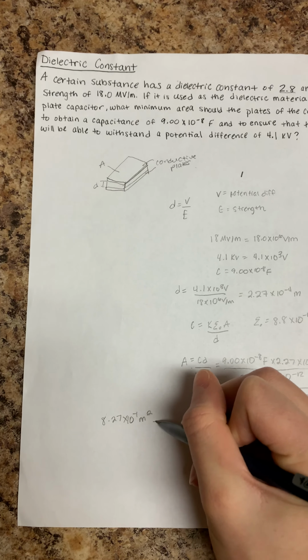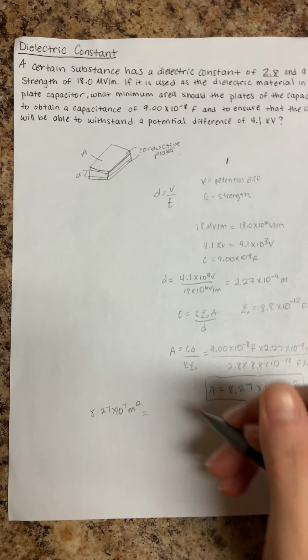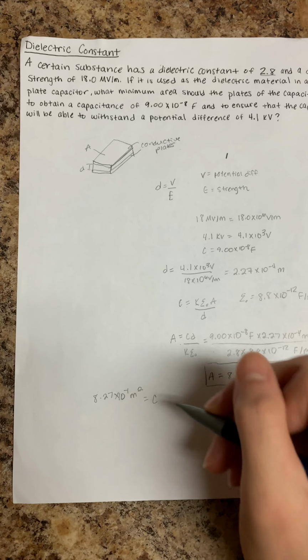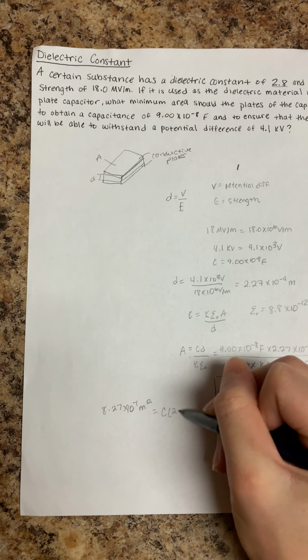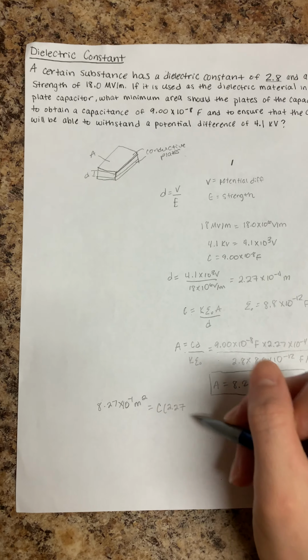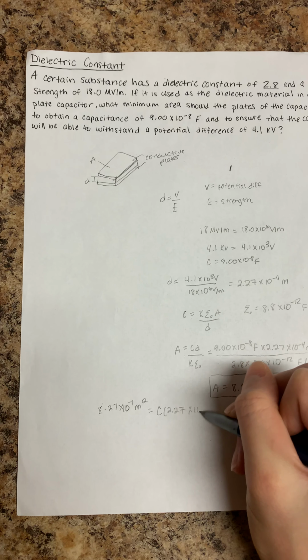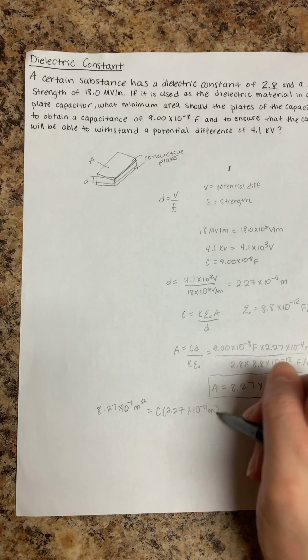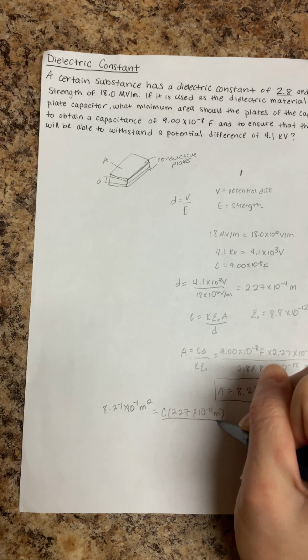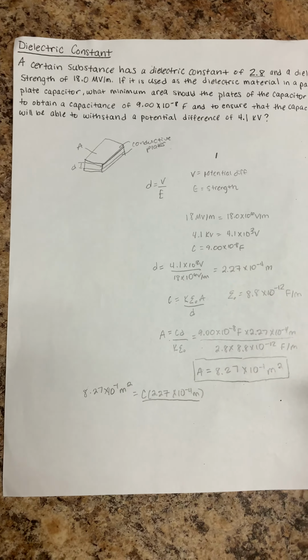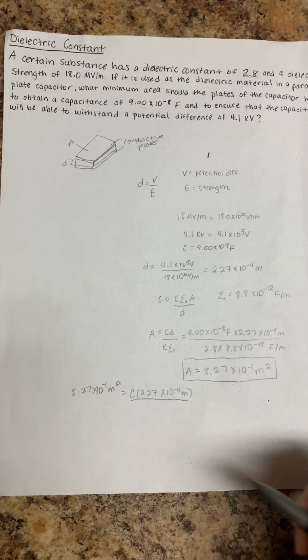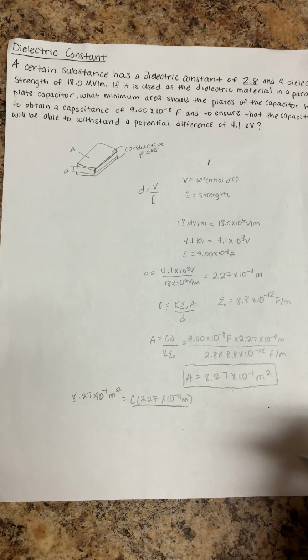I'm actually going to solve for C for no particular reason. You can actually pick any given value that you want and just see if you get the same number.